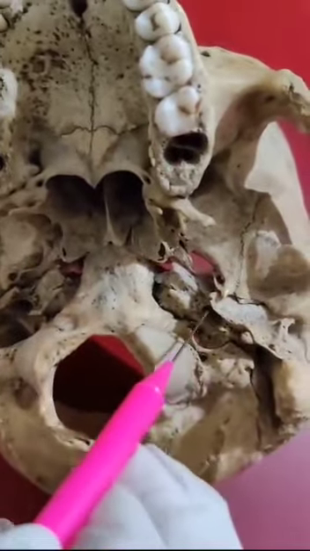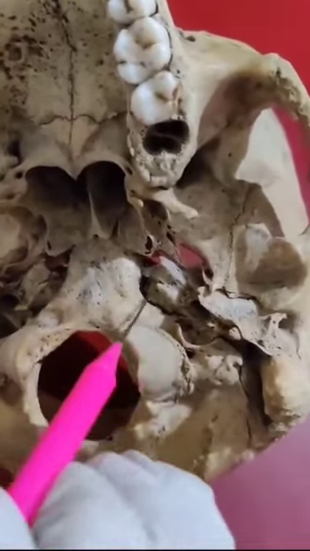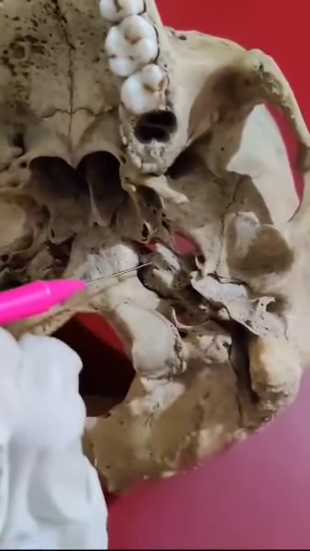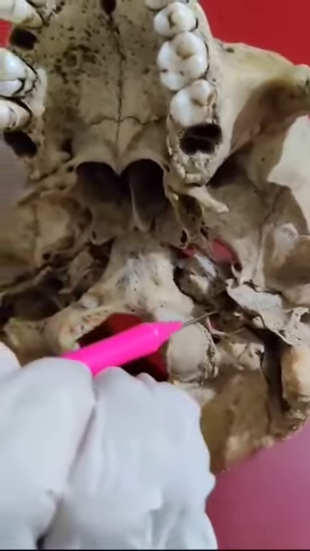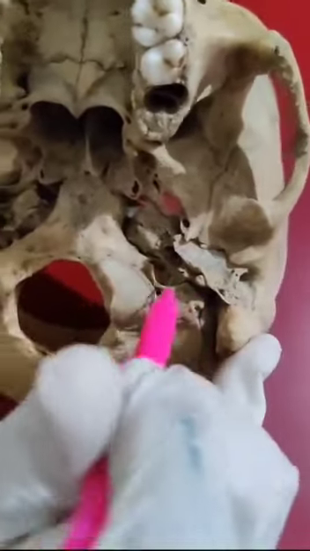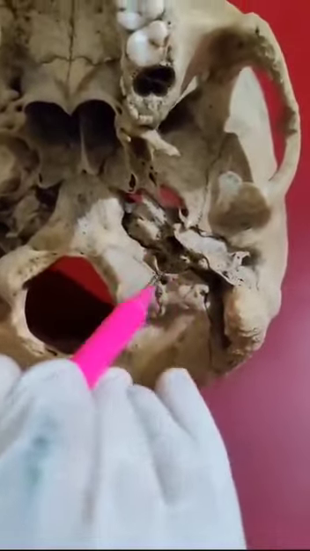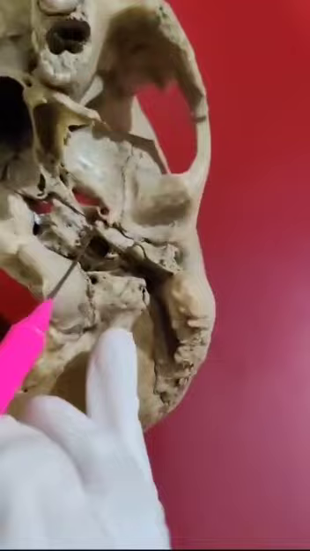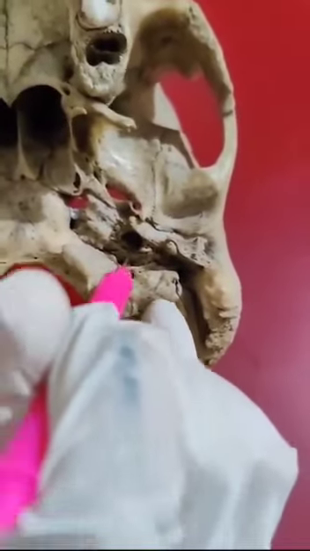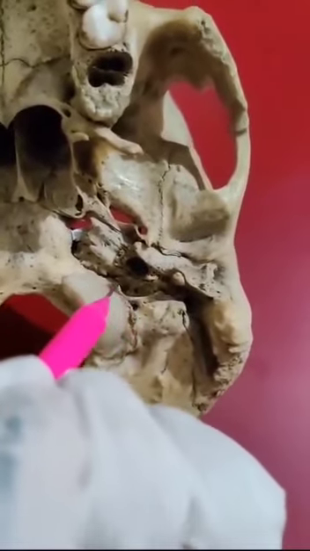Now, coming on to the petrous part of the temporal bone, it is triangular shaped, and towards its inferior side, towards its posterior part, there lies a canal which is called the carotid canal. So over here, you can see this is the carotid canal. Through this carotid canal passes the internal carotid artery and the sympathetic plexus and venous plexus around the internal carotid artery.